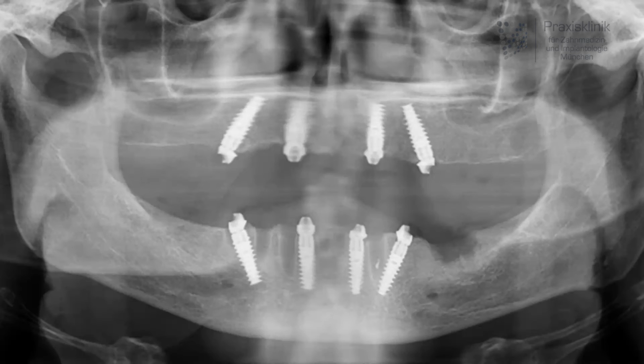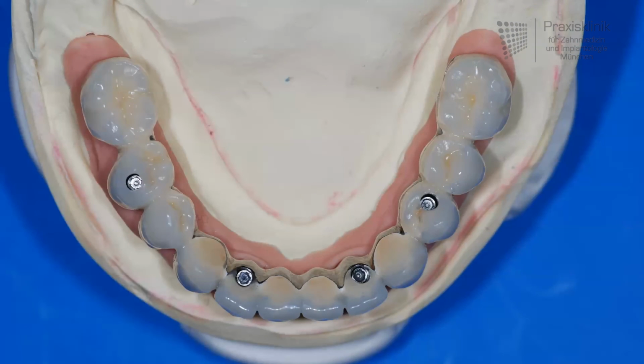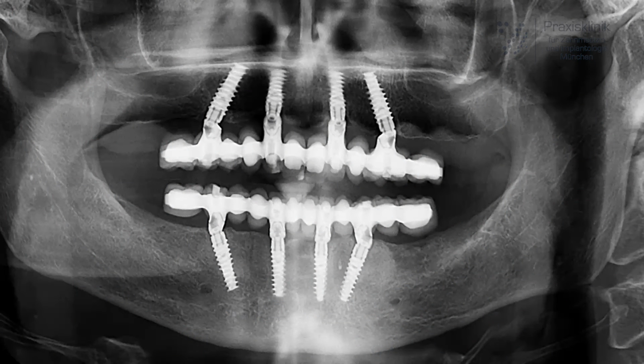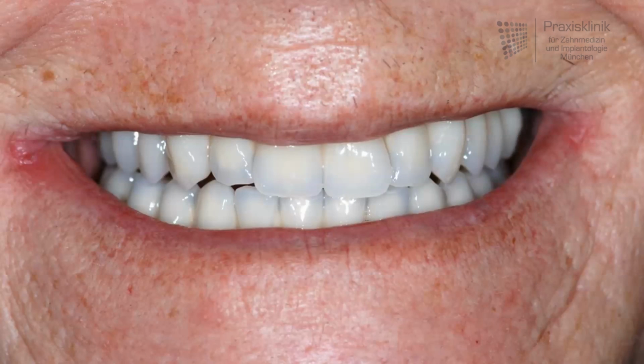Having a very exact implant position with regard to the definite restoration, it is very easy for the dental technician to finalize this restoration. Here in the last X-ray image we can see we have 2 screw-retained bridges in the upper and the lower jaw, and the intraoral situation looks very nice and aesthetic. So even the last picture showing the smile of the patient is very satisfying.